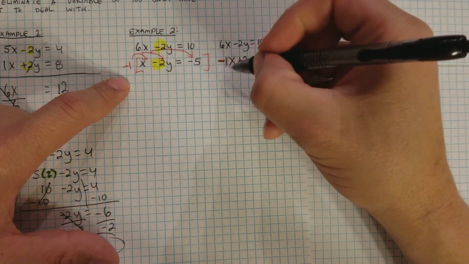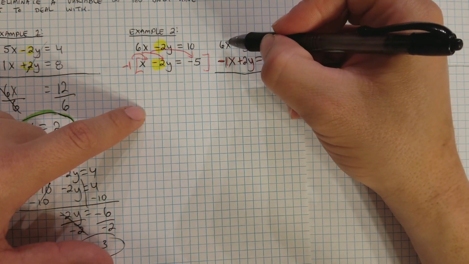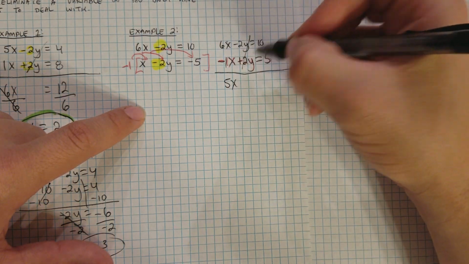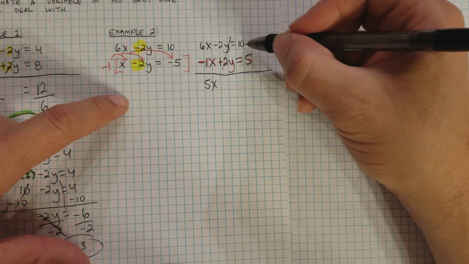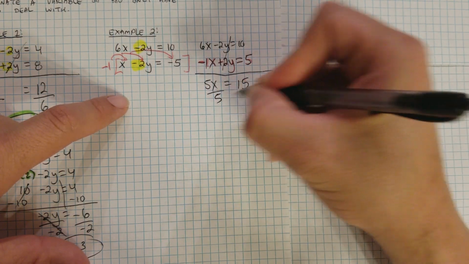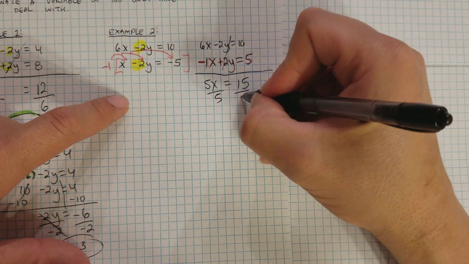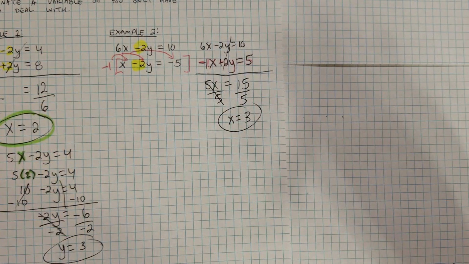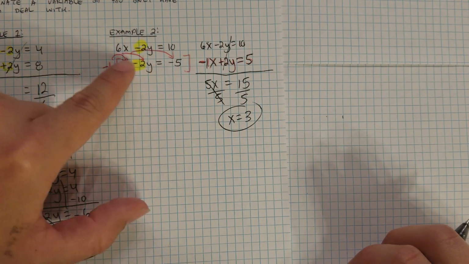So if I add up the two equations, I get 6x minus 1x, which is 5x. The y's go away because -2 and +2 cancel. And then I get 10 plus 5, which is 15. So I get a simple equation, 5x equals 15. Now I can solve it, right? Divide by 5, divide by 5. I get x is equal to 3. Bam. So I have one variable done.